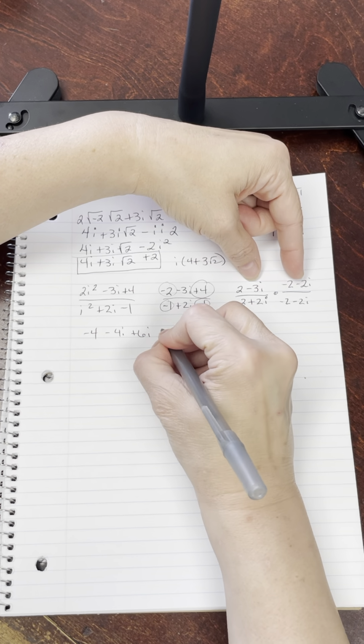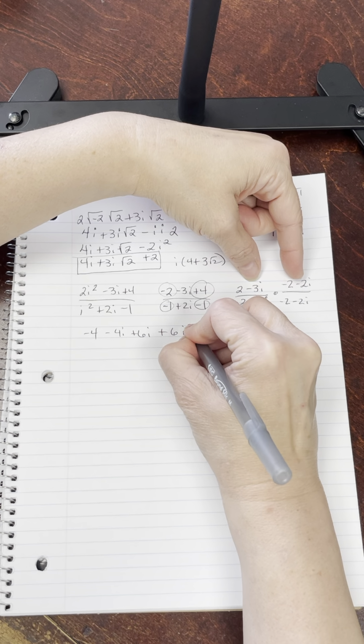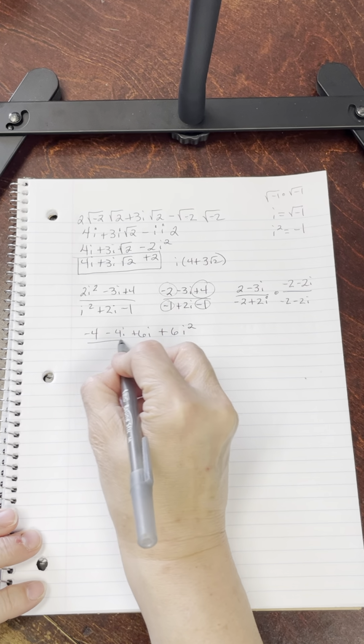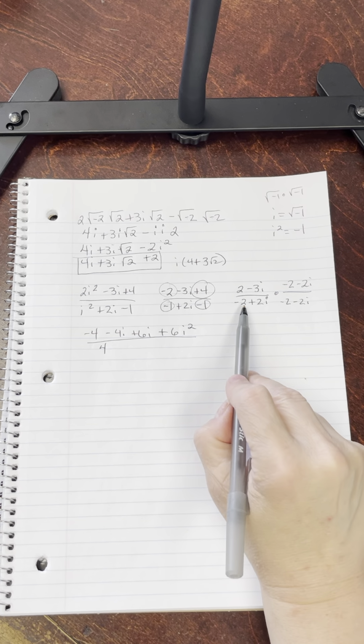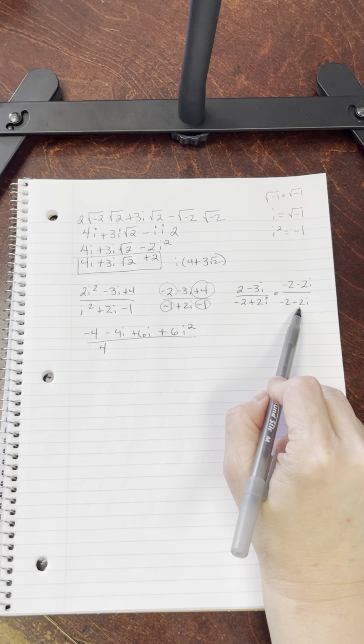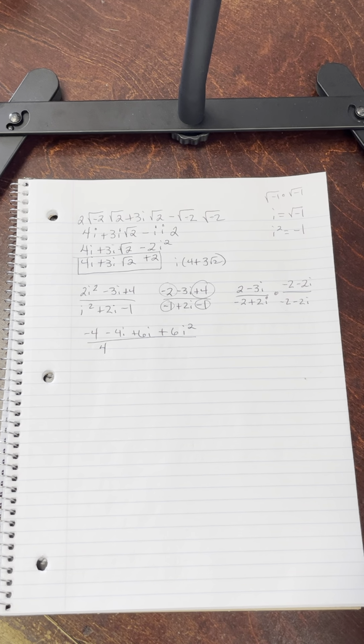And then negative times negative is positive. 3 times 2 is 6, and i times i is i squared. In the denominator, negative 2 times negative 2 is positive 4. And again, I'm not going to write it, but negative 2 times negative 2i is positive 4i, and then that's negative 4i. They cancel off just like we expect them to.